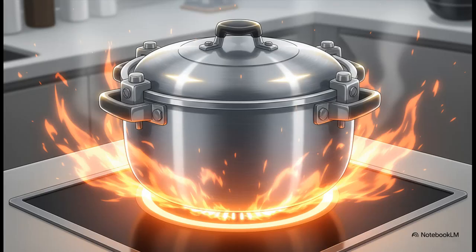Next, we have the closed system. Here, only energy interaction takes place. Imagine you snap a heavy, tightly locked lid onto that pot. Boom, you've got a closed system. The heat energy from the stove is still getting in through the metal boundary, making the water hotter and hotter.